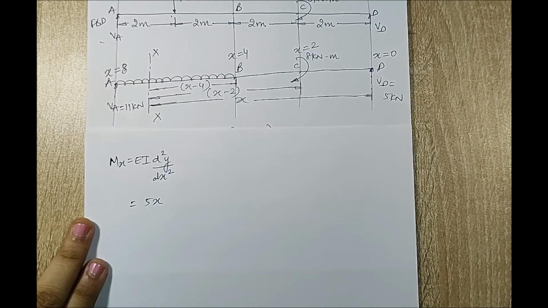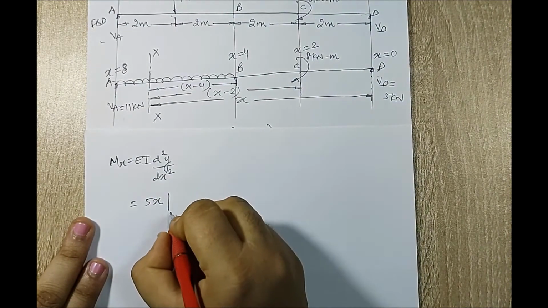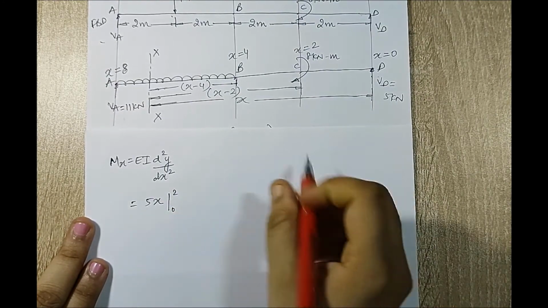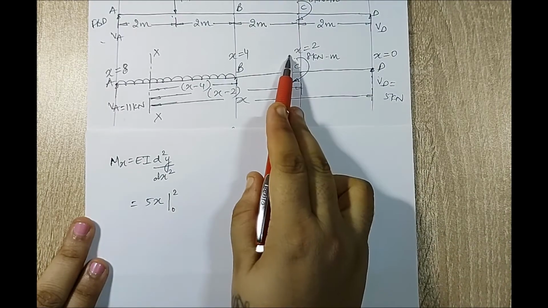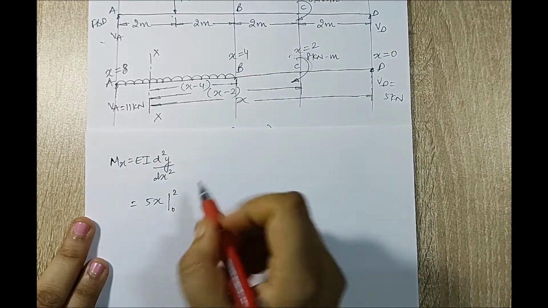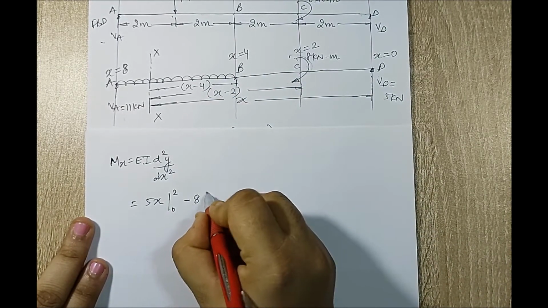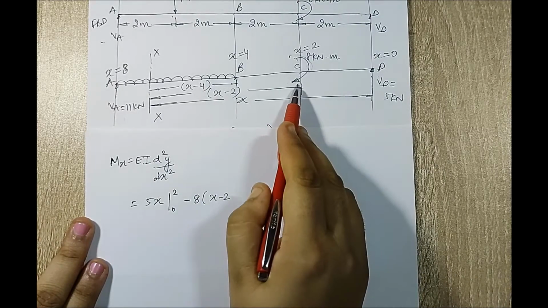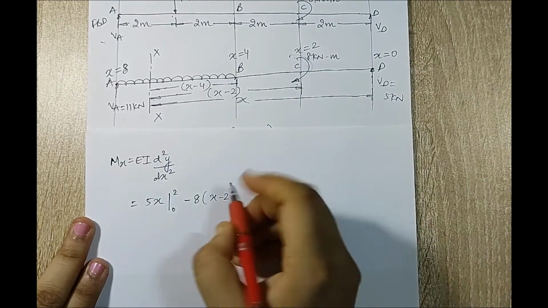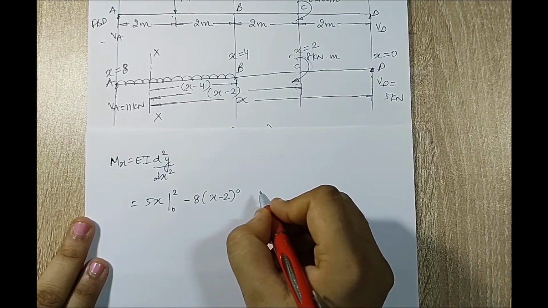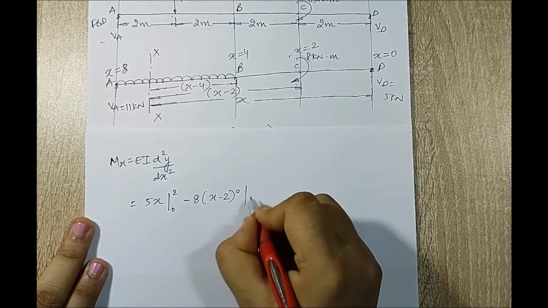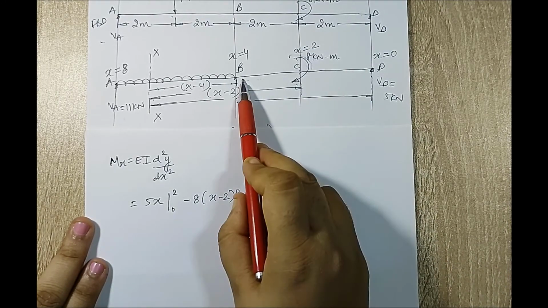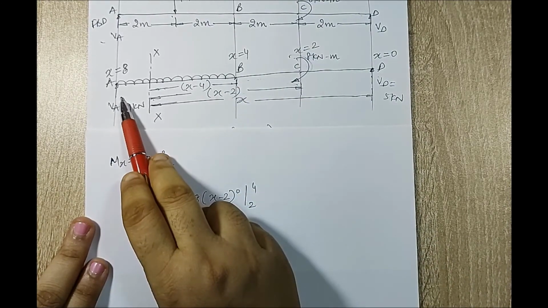So this is how I'm supposed to mark the distances. Now here I'll write the domain from 0 to 2. Next at point C I have this 8 kilonewton which is going clockwise, so it will become minus 8 into (x minus 2). You can see the distance is x minus 2 from this section, raised to 0 because it is moment, and the distance is from 2 to 4. Here no other forces, so I'll switch over to B to A portion.